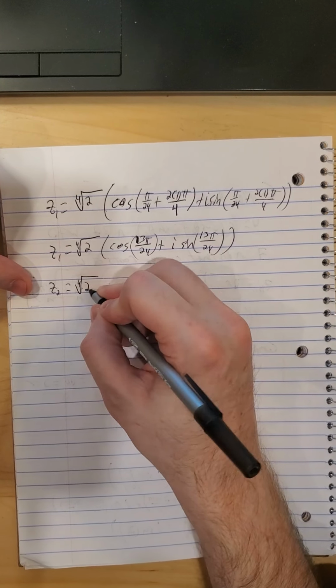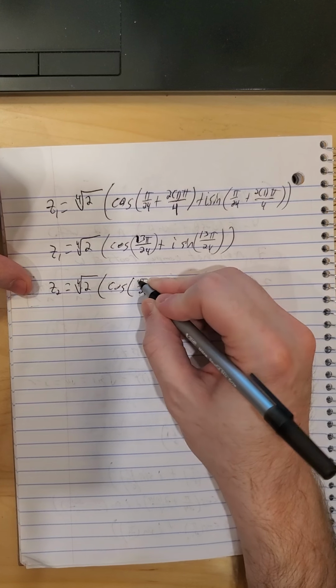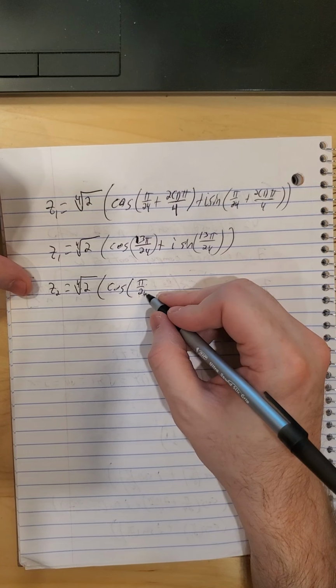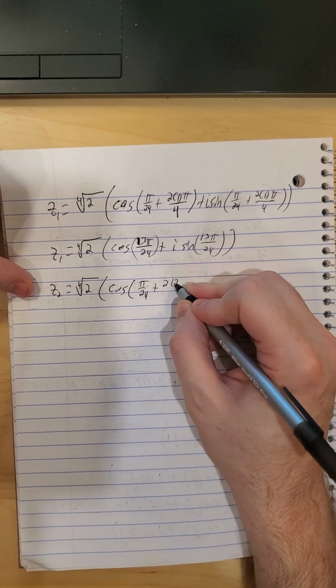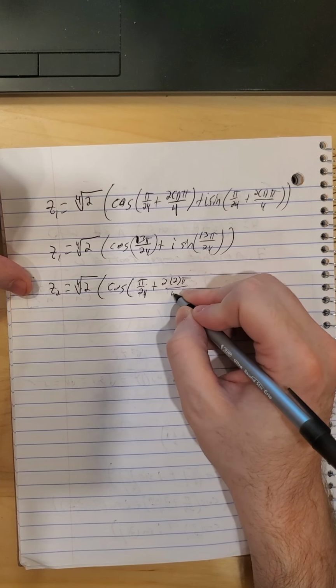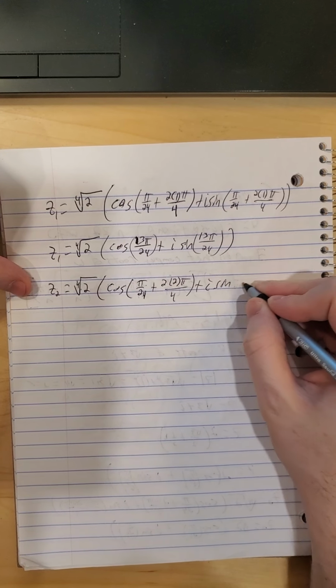z2, fourth root of 2, cosine of pi over 24, so that's theta naught over n, plus 2 times 2 pi over 4. And do the same thing with your i's.